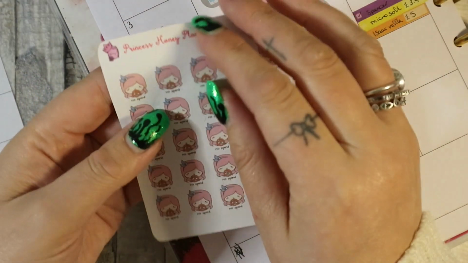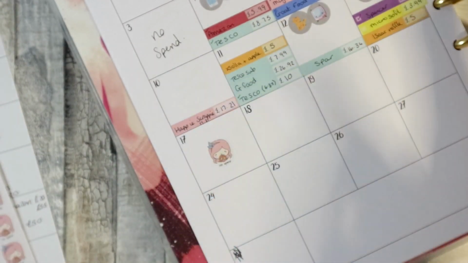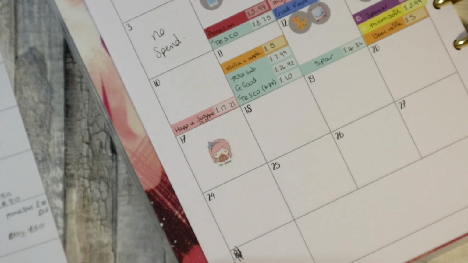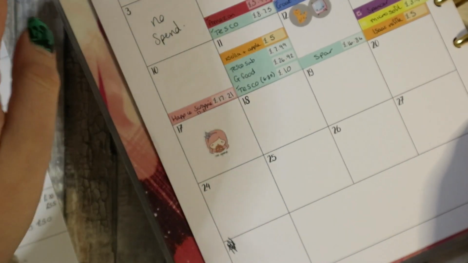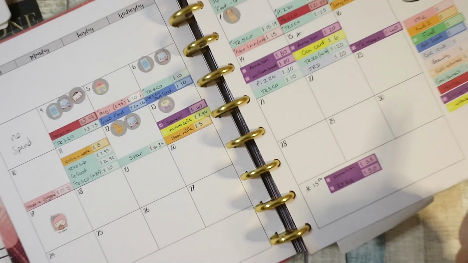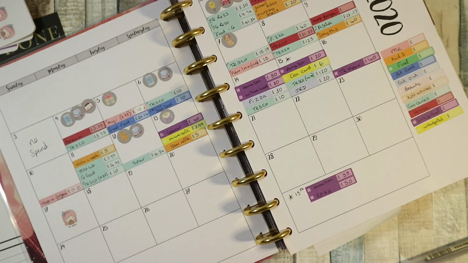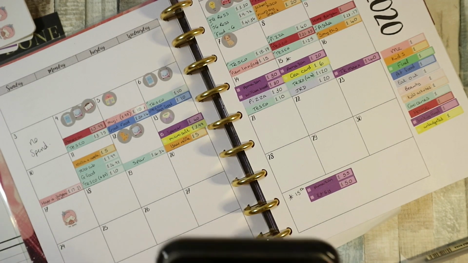I didn't spend any money. I have a no spend sticker down, finally. It's honestly been one of those months where there has been no spending. One day so far this month that we have a no spend, which is nice.